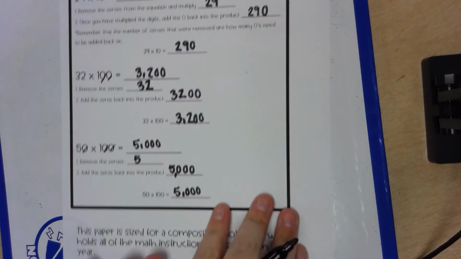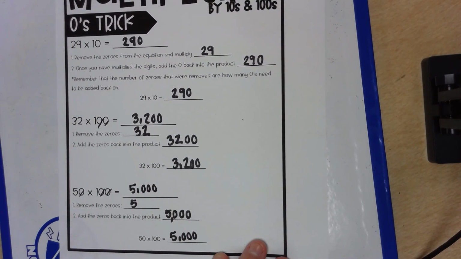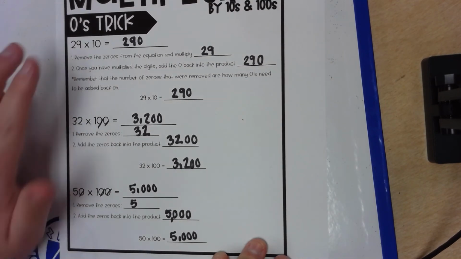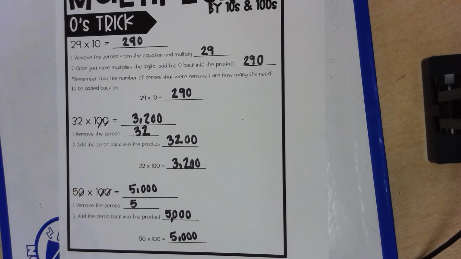Alright, so you are just taking away your zeros and doing simple multiplication facts and then adding your zeros back in. So now you are going to practice this on your own doing a Canvas activity.